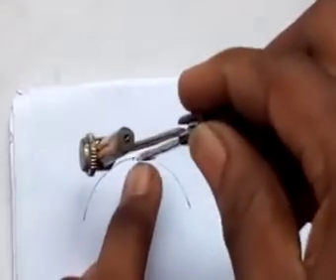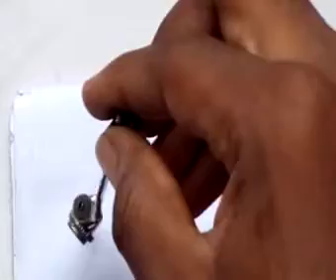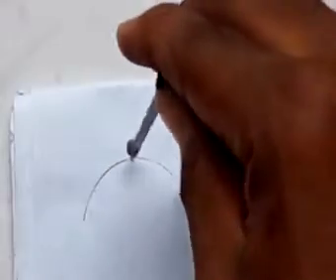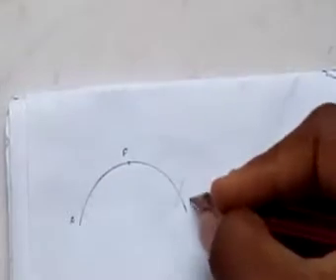So now all you need to do is draw the given arc XY with the given point P, and then with center P and any convenient radius, draw an arc to cut the given arc at A and B. So let me draw an arc with any given radius. Let's draw an arc to cut it at A and B. Let's call this A and this is B.